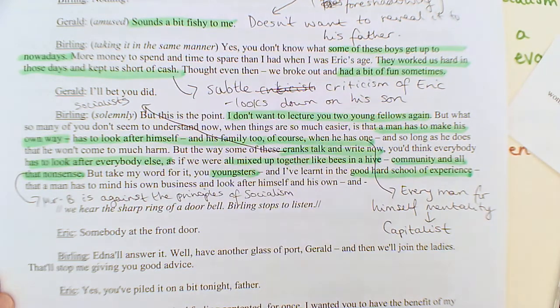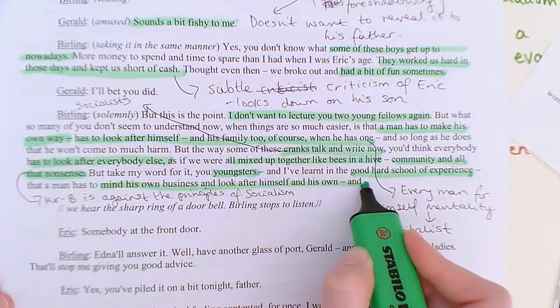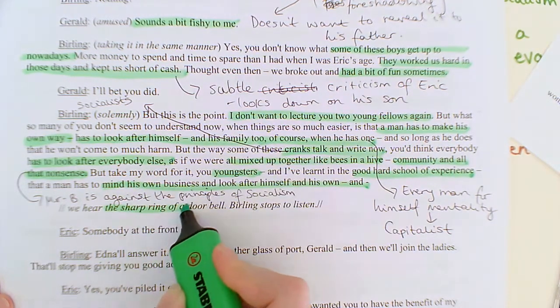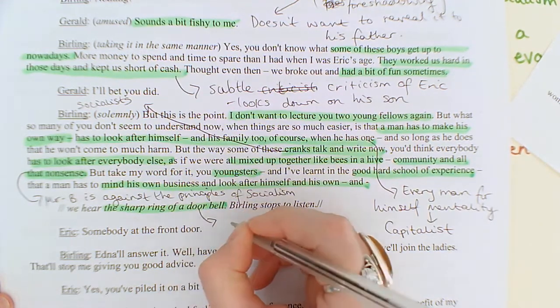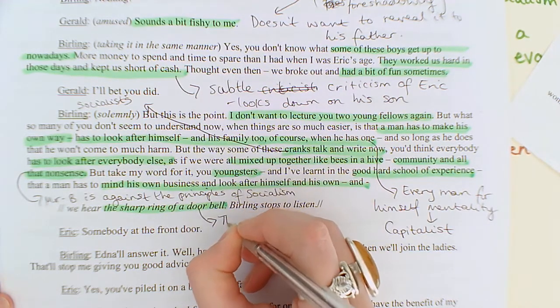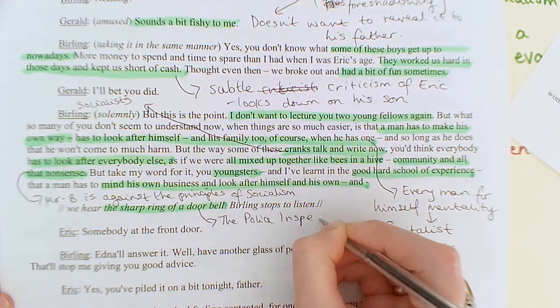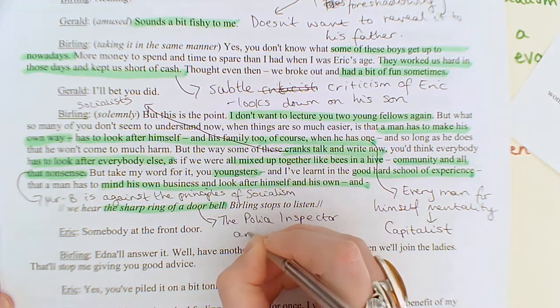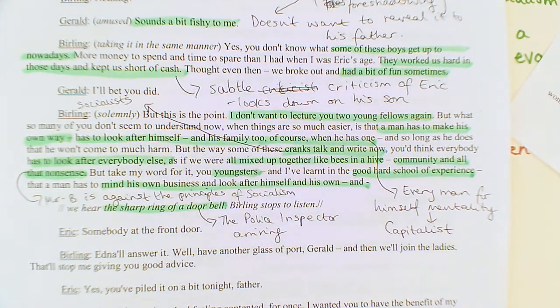A man has to mind his own business and look after himself and his own, and we hear the sharp ring of a doorbell, and Birling stops to listen. Now this is the police inspector arriving. And it's really important that the arrival of the inspector interrupts this anti-socialist speech.